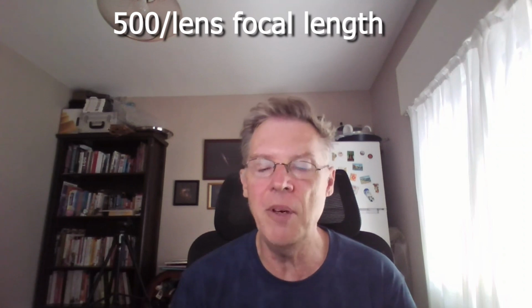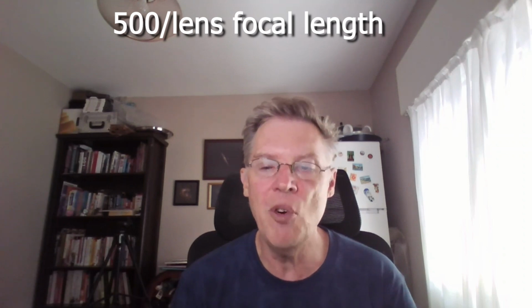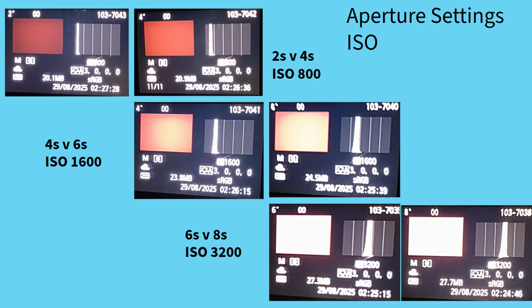This should give you the number of seconds that you can expose before star trailing happens. And I generally find that when I calculate this, I normally need to go a bit lower than the number that I've calculated. Last night in the field, I had to go down to 4 seconds, even though the calculation showed 5 seconds.